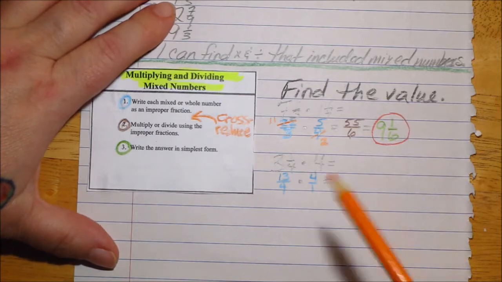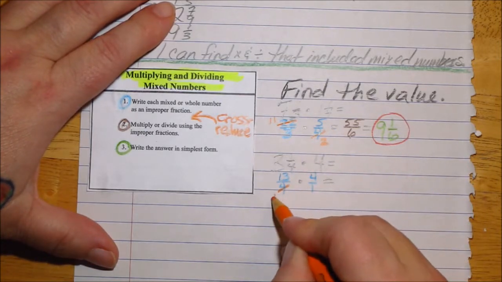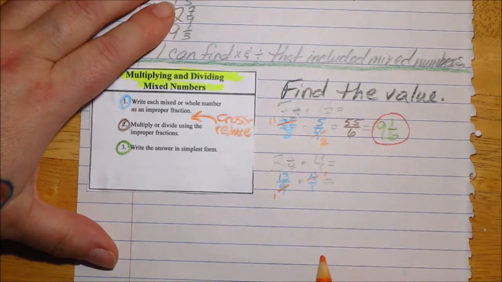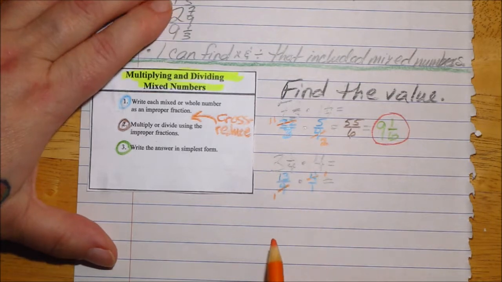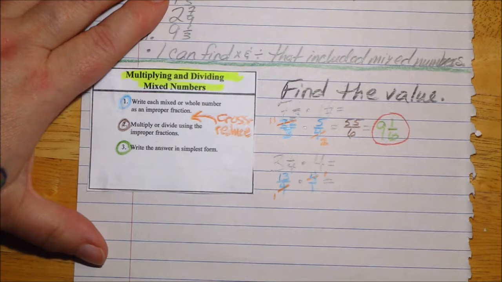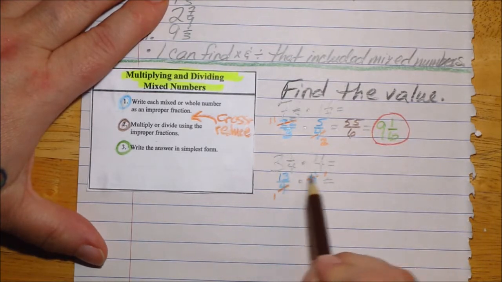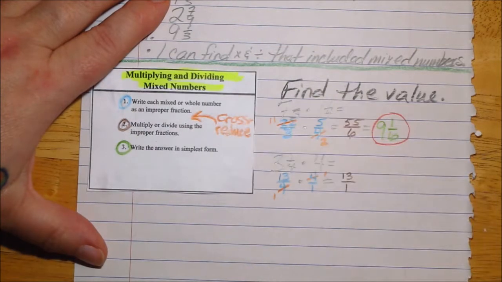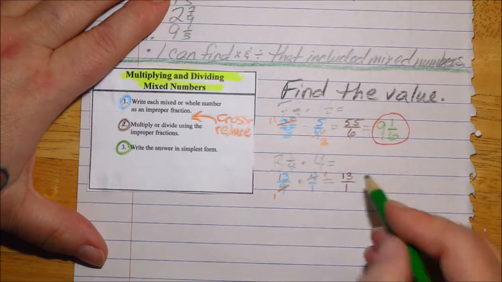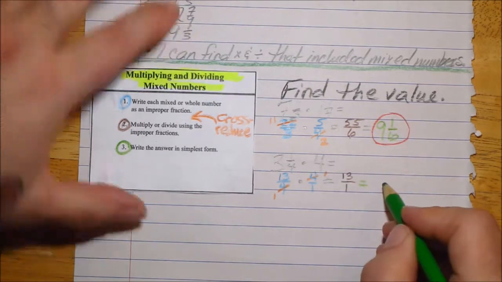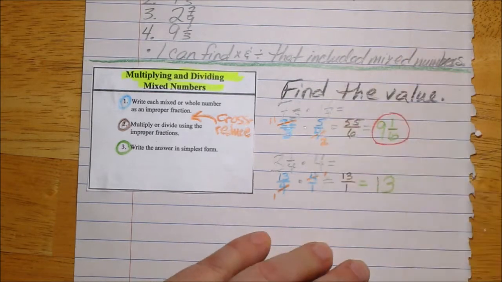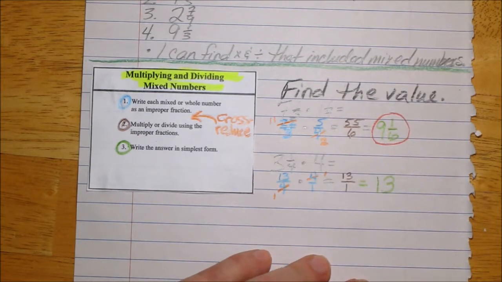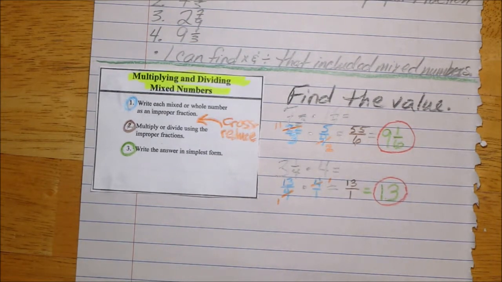So cross-reducing on this one, I have matching numbers, so I know those will each go down to 1. 4 goes into itself once, 4 goes into itself once. I have a 1 here, so I know whatever that other number is diagonal, it's already reduced as far as it can go. So now with my brown pencil, I do the actual multiplying. 13 times 1 is 13. 1 times 1 is 1. Okay, that is not simplified. We can't leave that number over 1 like that. That's an improper fraction. So the answer becomes 13. All right, so that's 2 examples of how we multiply mixed numbers and whole numbers.